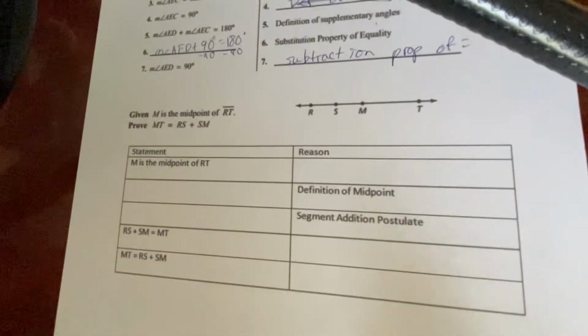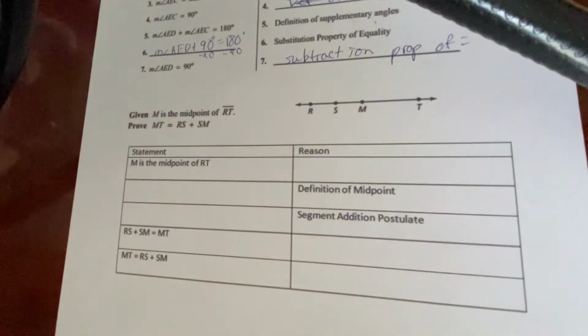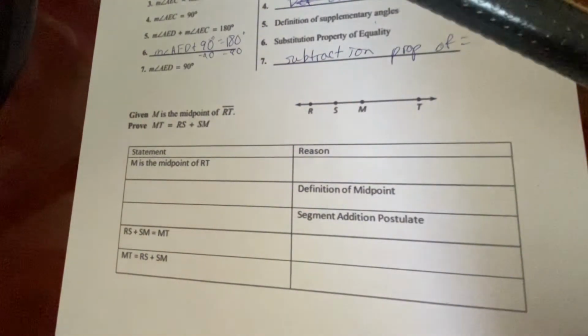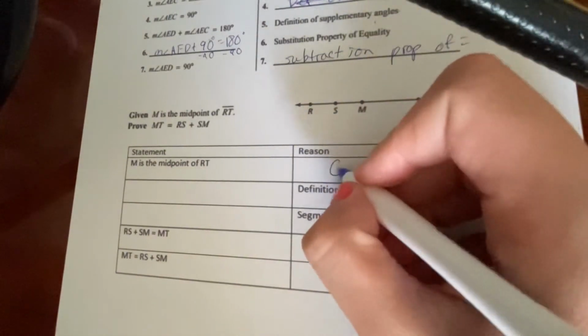All right, so go ahead and try this last one. Pause the video and try it. All right, the first one should have been easy. This is always given.